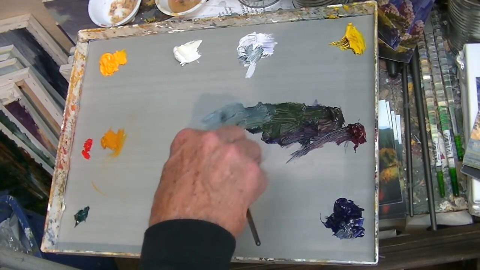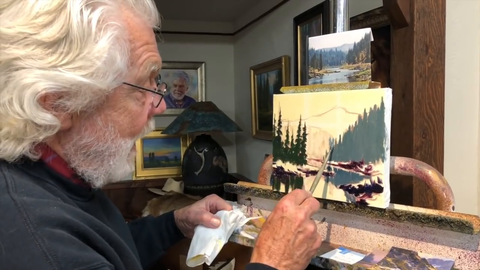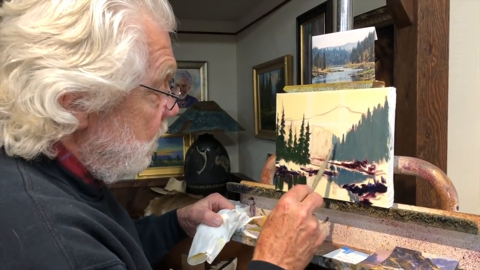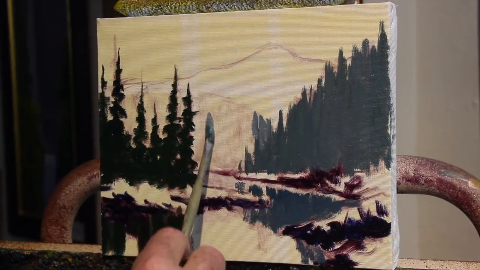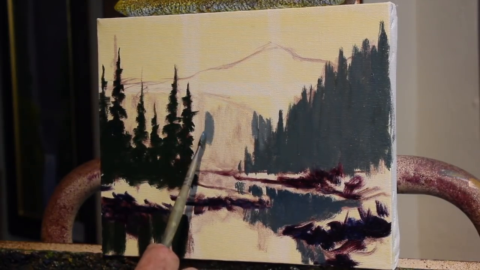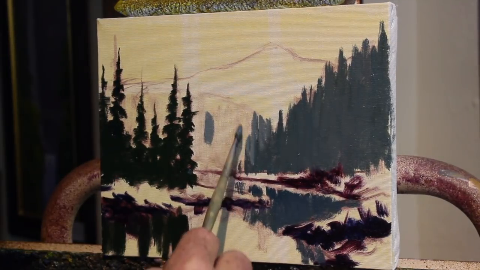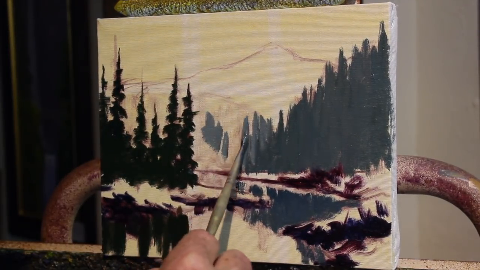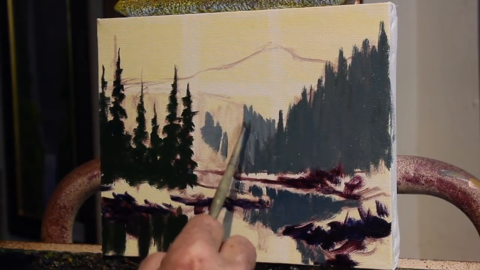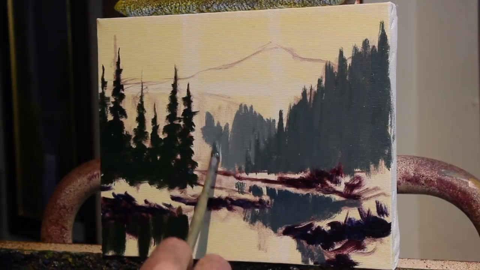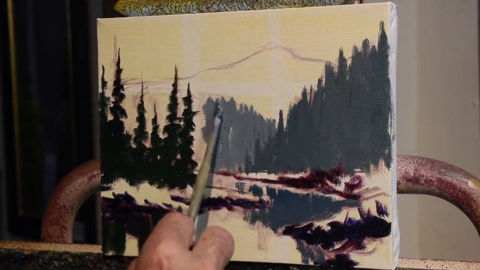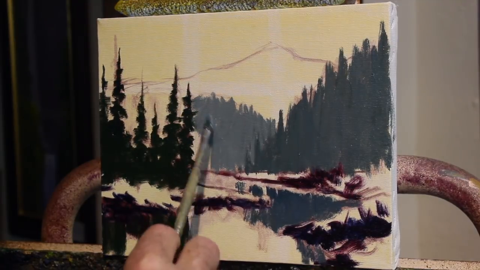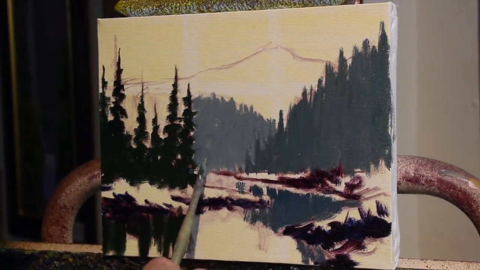My next step back. Each step back gets lighter and lighter. Now you see here, I'm not starting this forest out here. I'm starting it right next to this forest. If I start it out here, I may get over to here and find out I've got the wrong value. I want to know before I commit to this color, to this value, exactly how much different in value those two colors are.